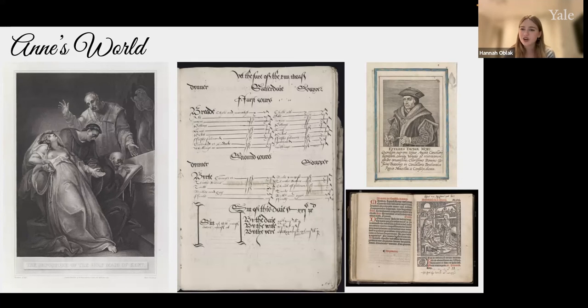But what is quite interesting is that Anne certainly did have an interest in political and religious reform, although her exact influence has been debated by historians. Now, as I mentioned earlier, Anne spent a period at the French court, where she was likely exposed to reformist views, hints of which would shine through her reign through her patronage.